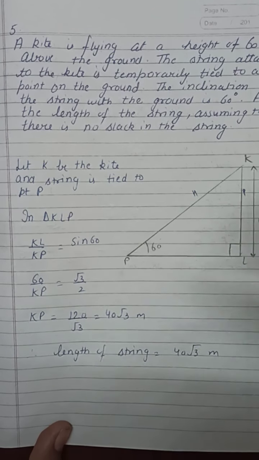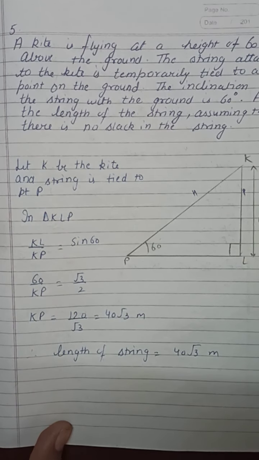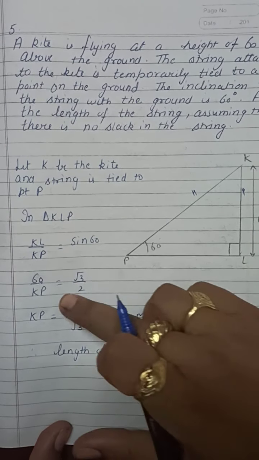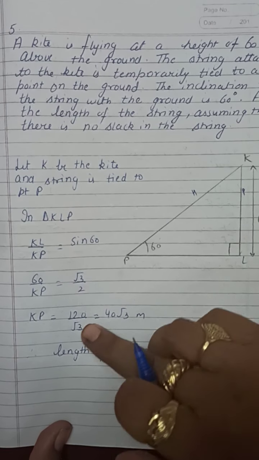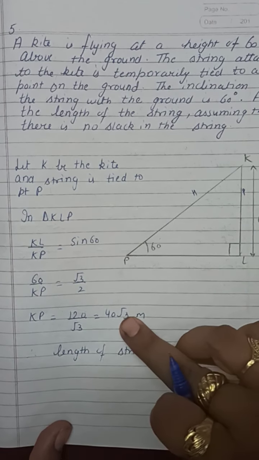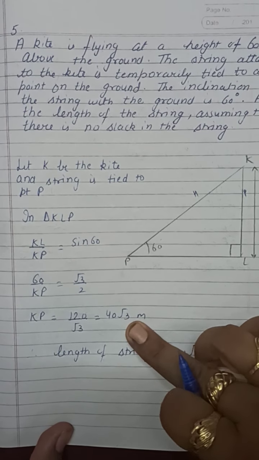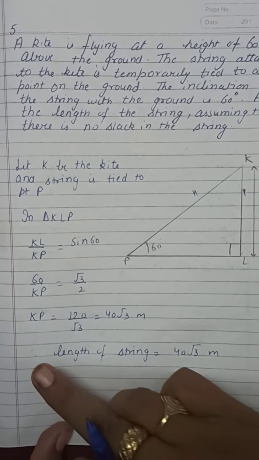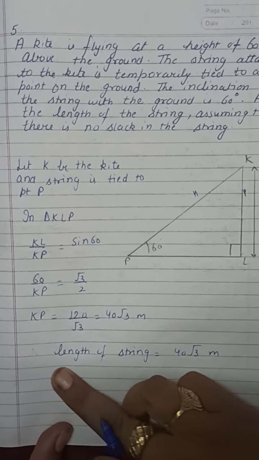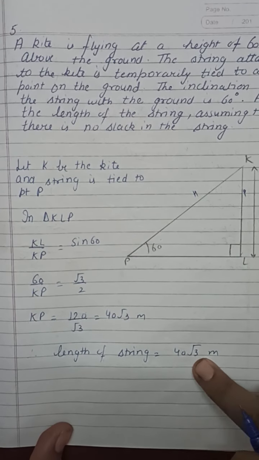Again root 3 is an irrational number and the fraction becomes unstable. So what will I do? After doing the rationalization, I am getting the value as 40 root 3 meter. So that is the answer of this question. At the last we will declare, therefore the length of the string is 40 root 3 meter.